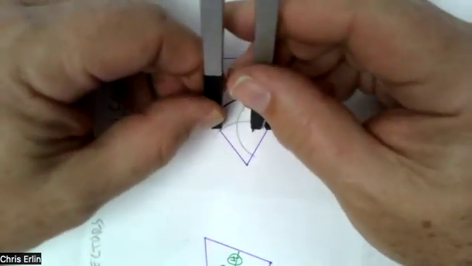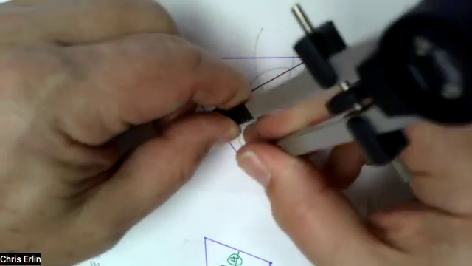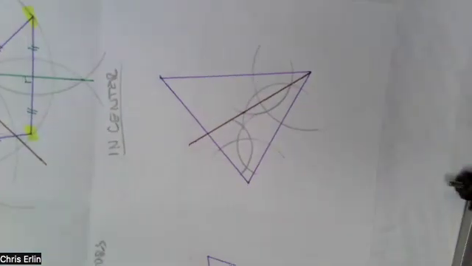And we're going to be getting a lot of marks on the page, so you've got to keep track of what you're doing.